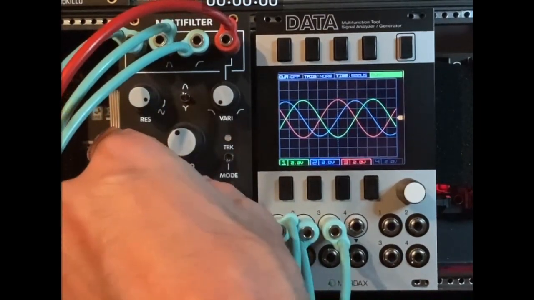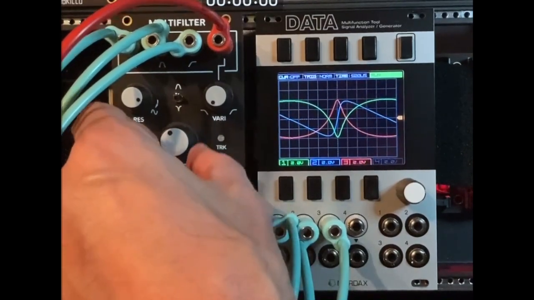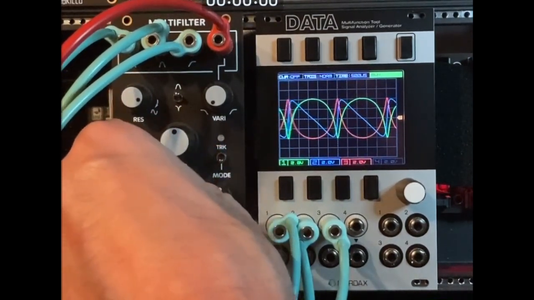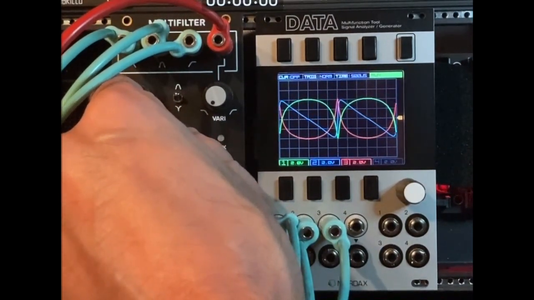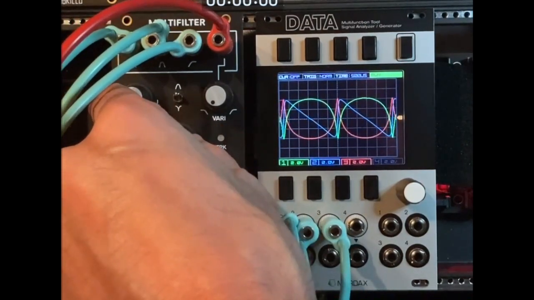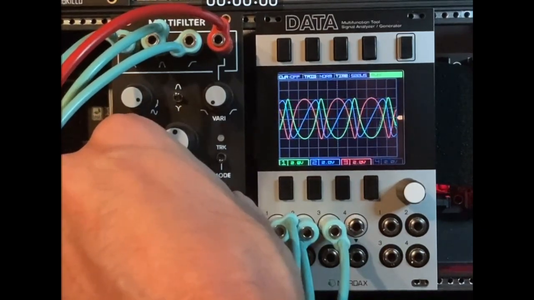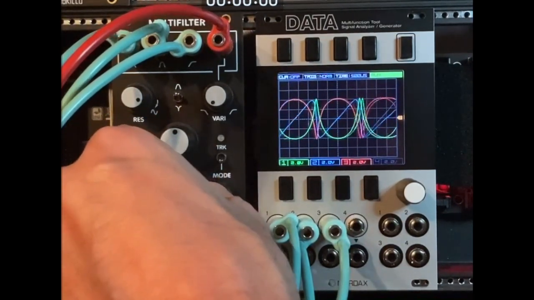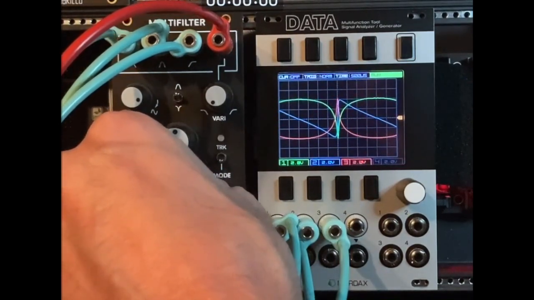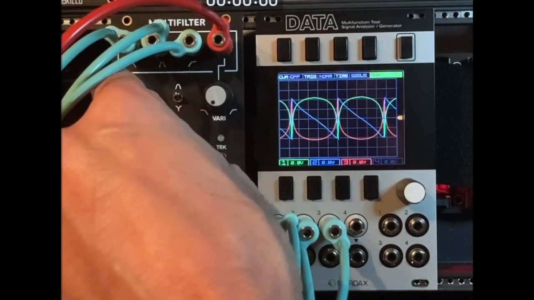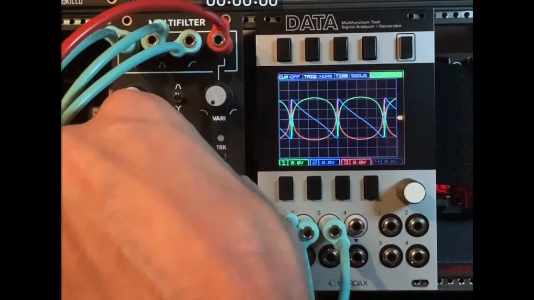But as I crank it over clockwise, the non-inverted side, you see that the band pass begins to take on a ramp shape, and the low pass and high pass both take on a logarithmic and exponential shape, respectively. So that's pretty interesting.